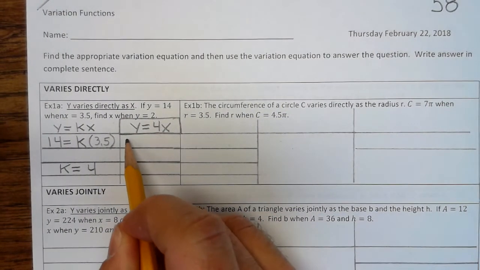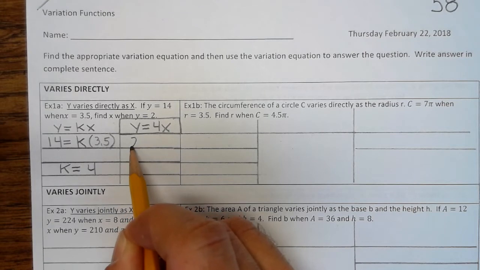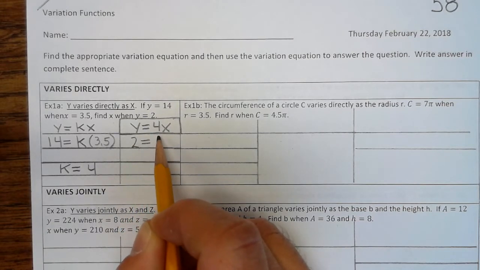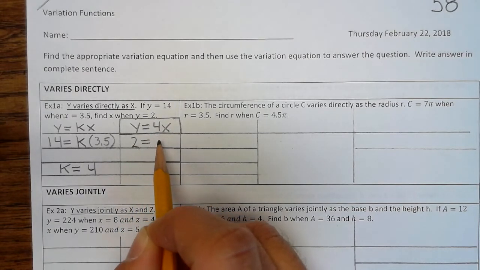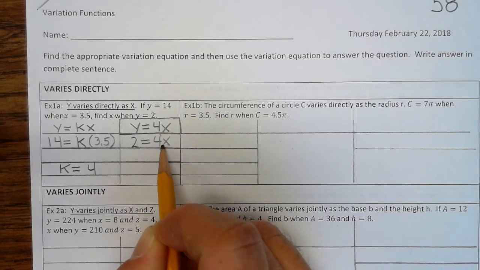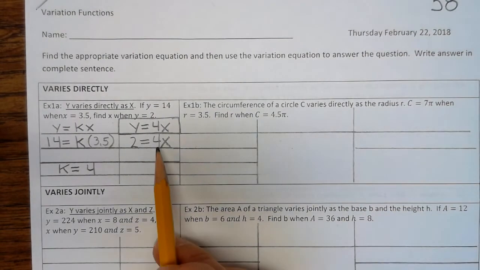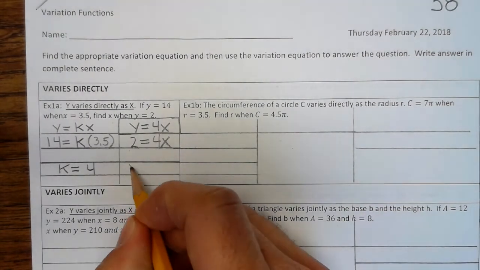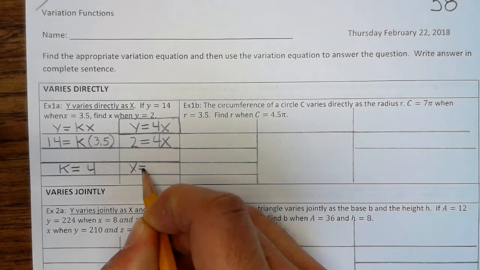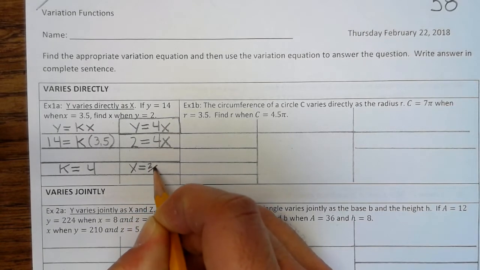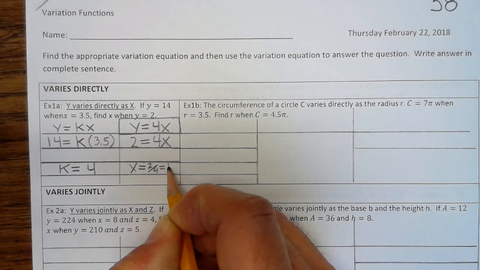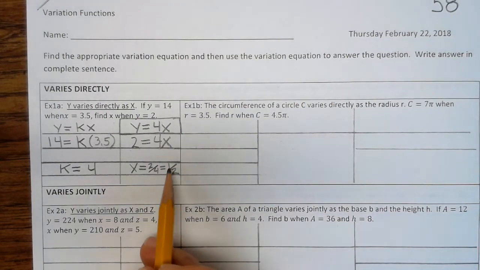So y is 2. So we substitute that in, and then we solve for x. So we divide 4 by both sides. So x is 2 divided by 4, which reduces to be 1 divided by 2.